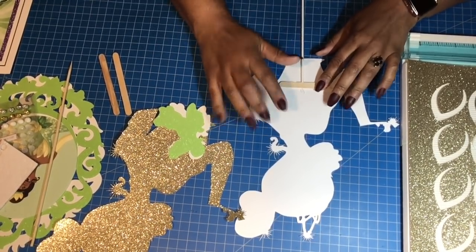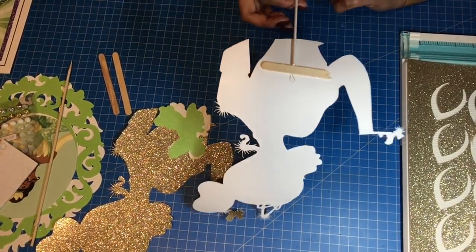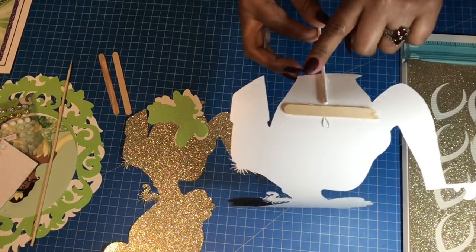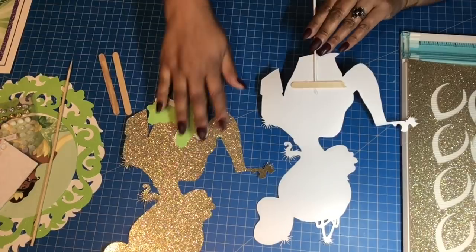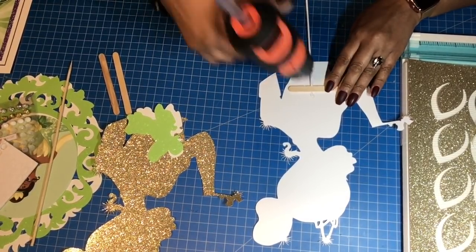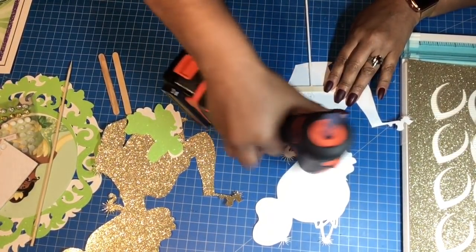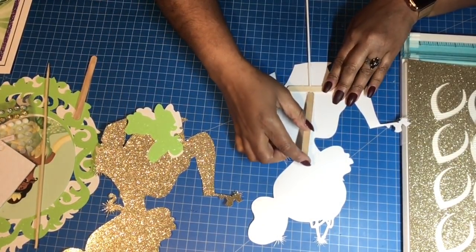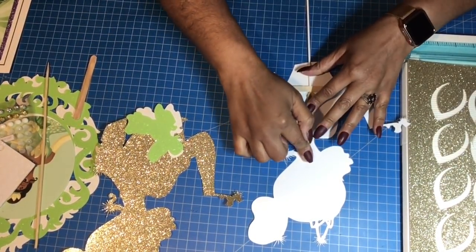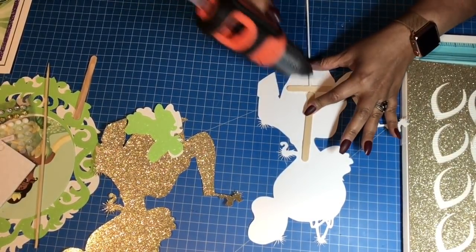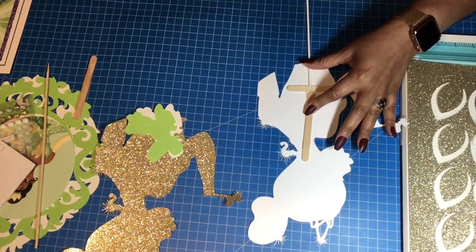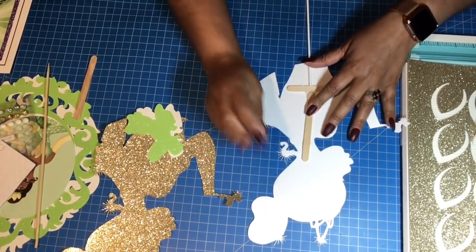Because of the thick cardstock, you see it will bend. If you just leave this part here, just the 6-inch, it will bend. So that's why I am placing the popsicle sticks, to make it sturdy. Then we're going to place it here, stick it down, and a little bit of hot glue right here in the middle, and wait for it to dry.